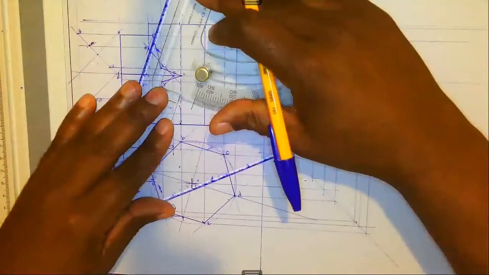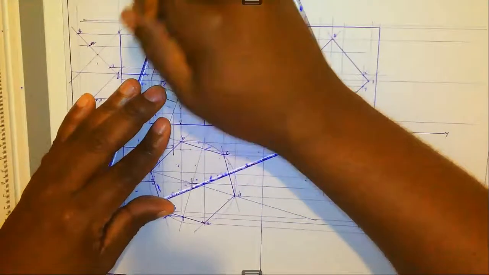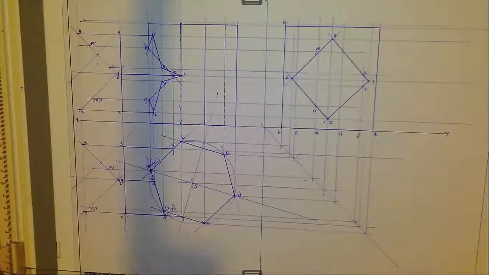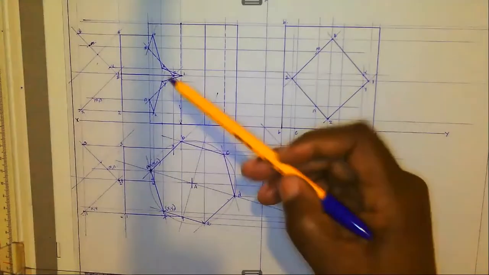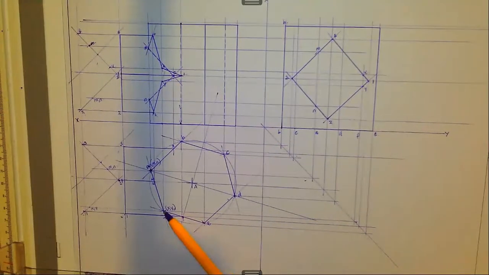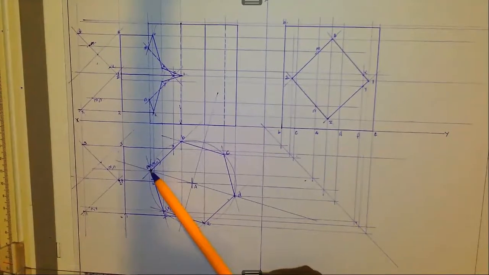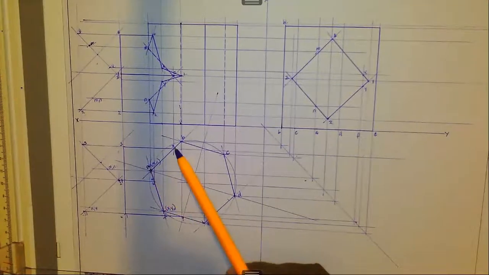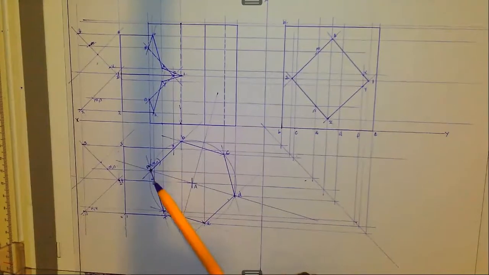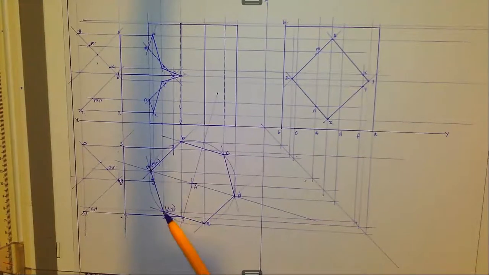And back to point number 1. Number 4, sorry. Like that. That would define our line of intersection with regards to the front view. From this point number 1 to point Y, from Y to point number 2, from 2 to point N, I'm dealing with the ones at the bottom, from N to point number 3, from 3 to M, from M to point number 4, from 4 to X, from X to point 1.